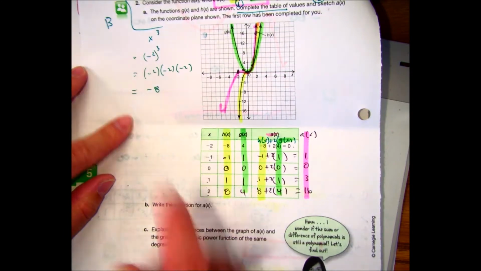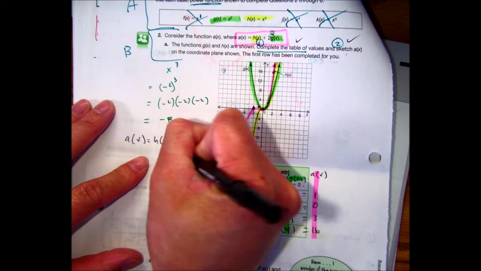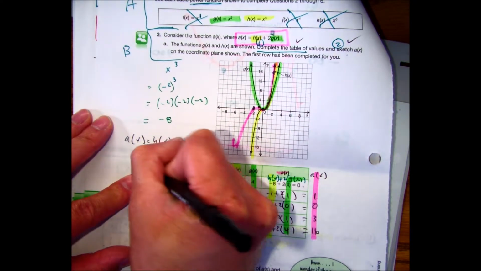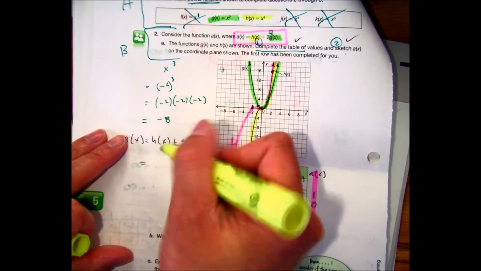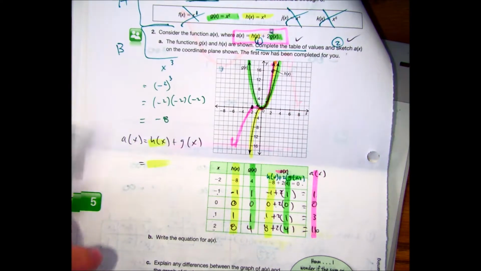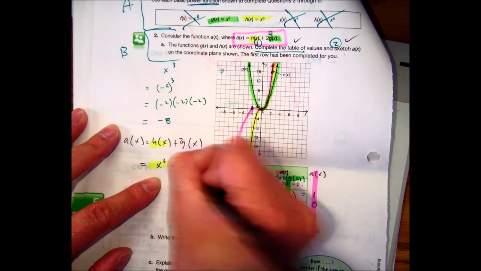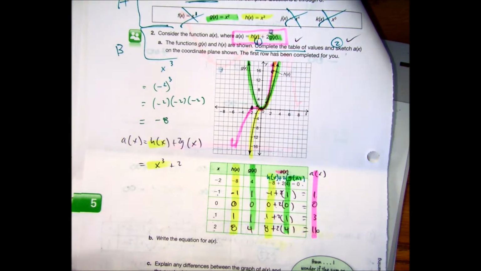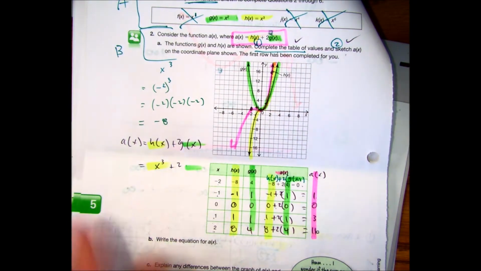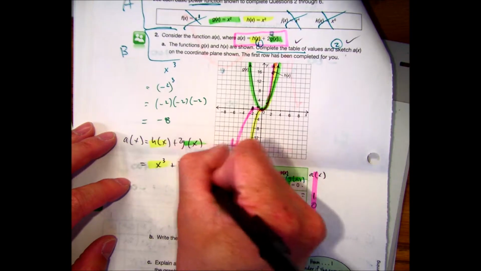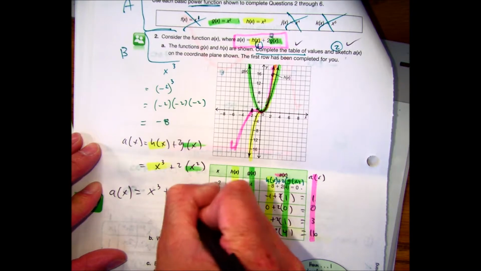Write the equation for a of x. So a of x, let's just copy it. H of x is what? Look above. What function does it tell you? X to the third. And g of x is what? X squared. So my new function, a of x, is equal to x cubed plus 2x squared.